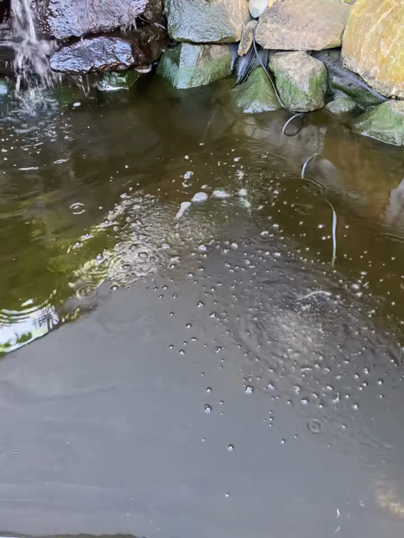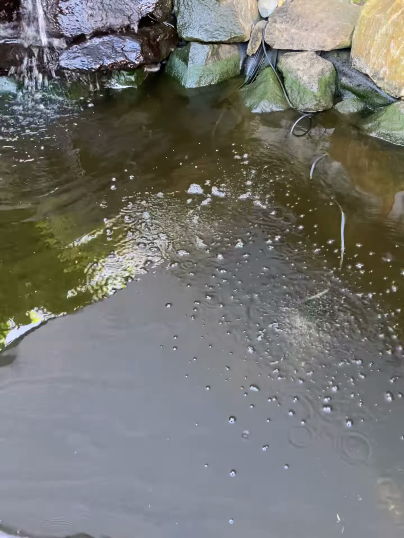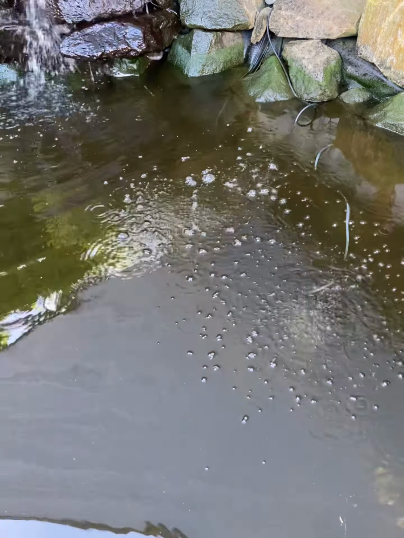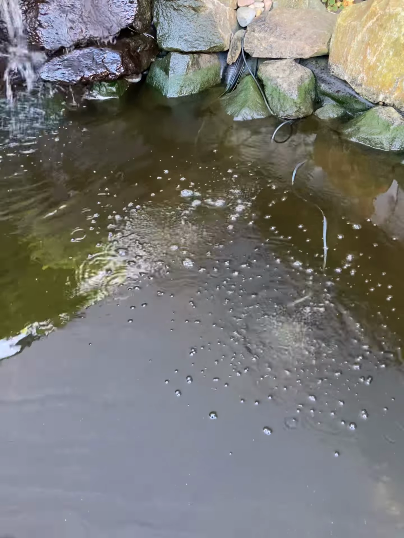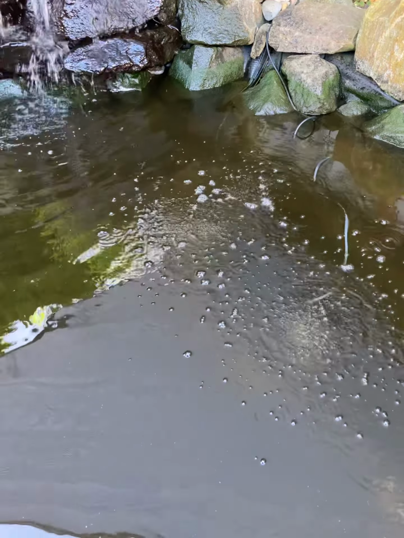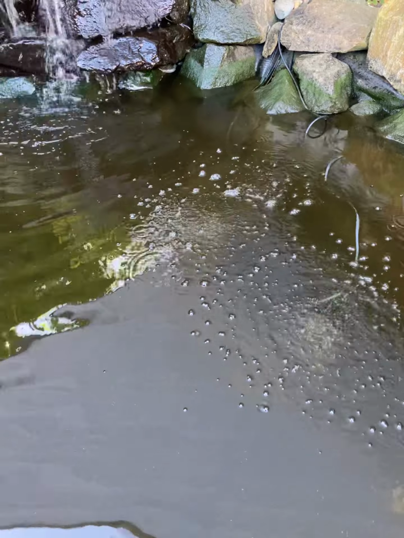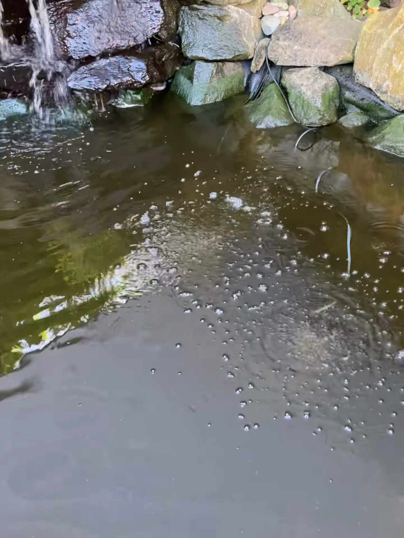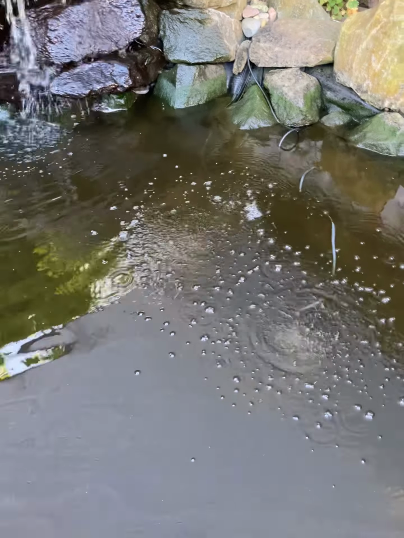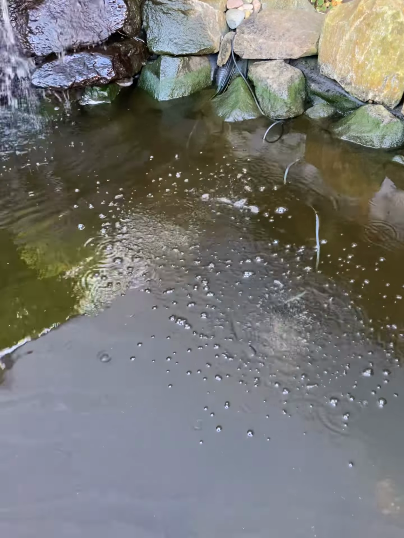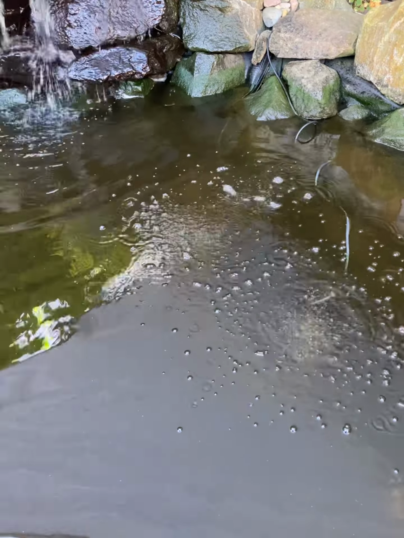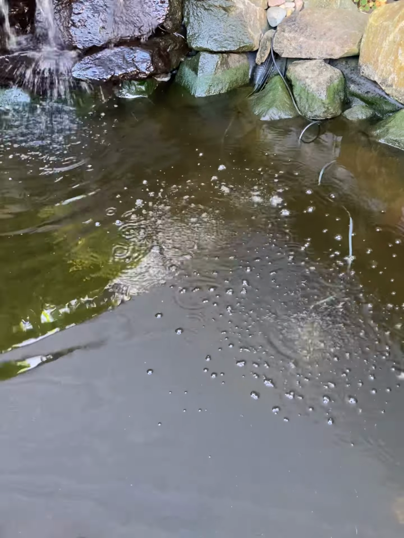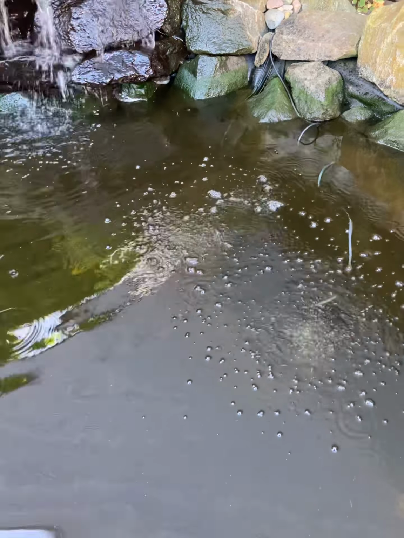So yeah, it's a constant process of iterating to improve our current setup. But we found that with the air stones, the pond gets adequately oxygenated, and there's enough movement on the surface of the water that mosquitoes aren't able to land and lay their eggs, and the larvae don't start to develop.